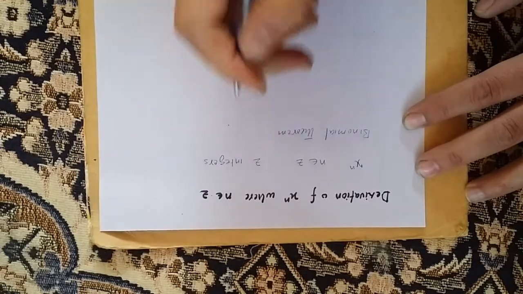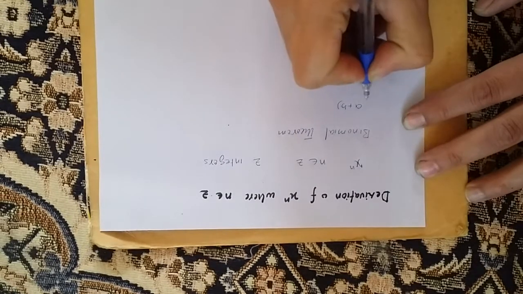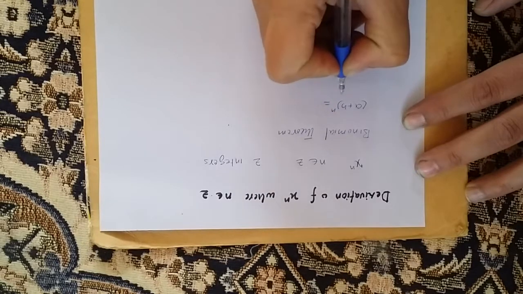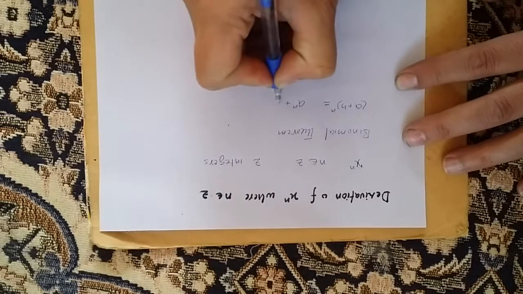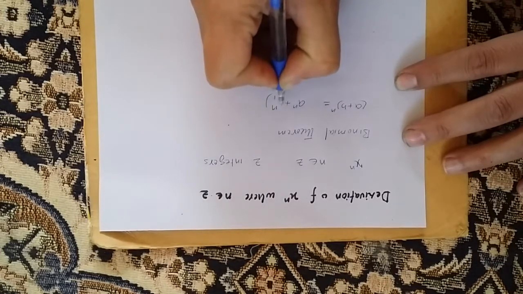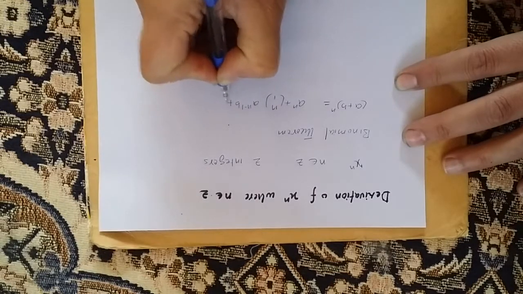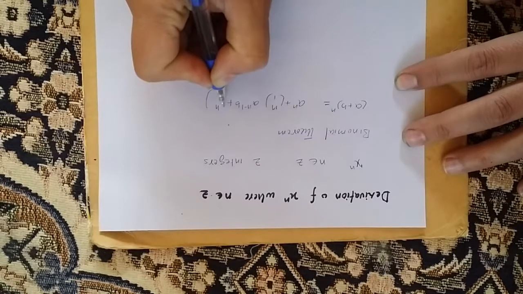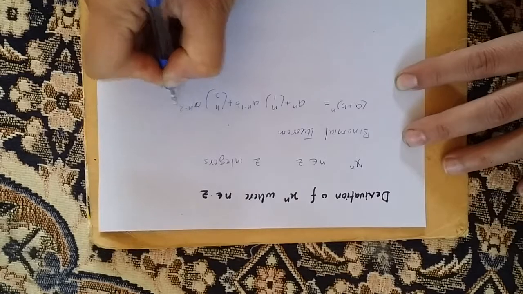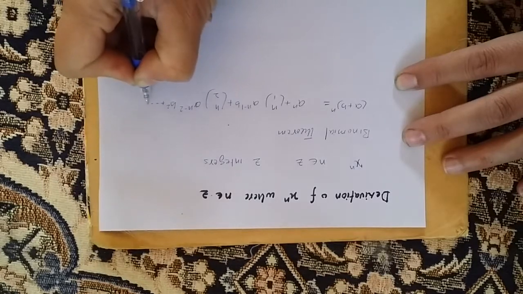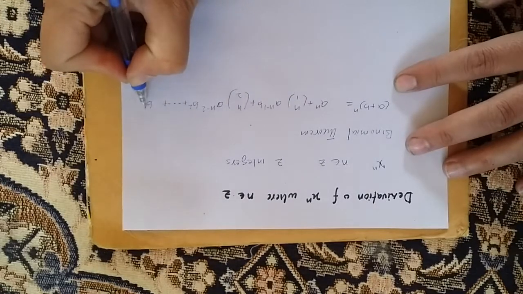The binomial theorem is like this: if we have (a + b) power n, then we will do something like this: 1 times a power n plus n1 a power n minus 1 b plus n2 a power n minus 2 b squared, and it goes on, and we finally get b power n.